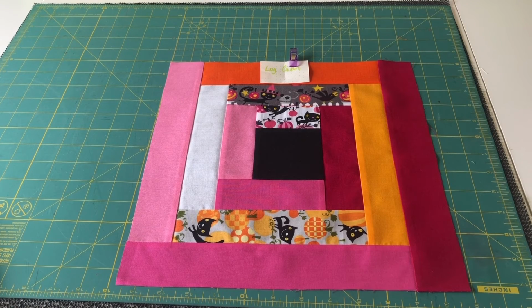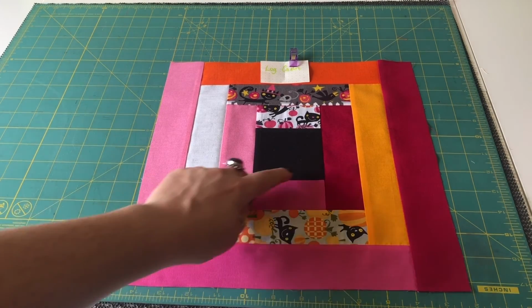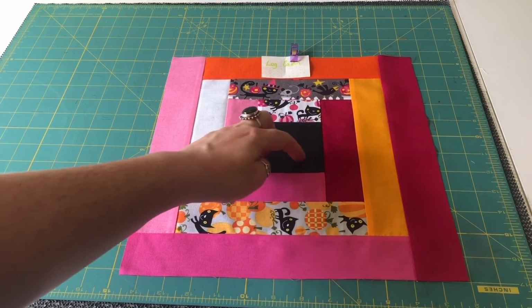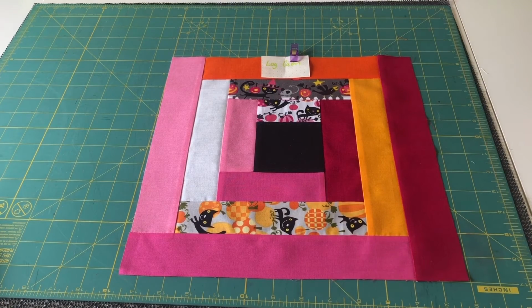So I hope you enjoyed today's log cabin block. If you feel comfortable with fiddling with the measurements, by all means. One of the things that you will see in log cabin blocks is this center square is often smaller. So if you want to fiddle with the maths, go right ahead. If you want to add more fabric, more pieces of fabric into your selection. But see how you go.